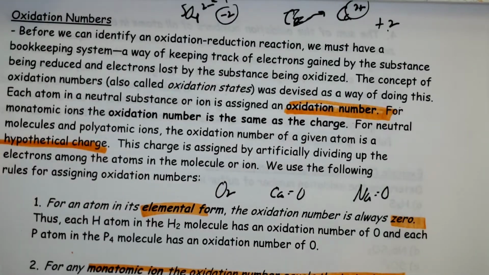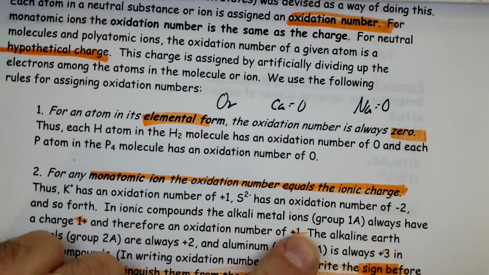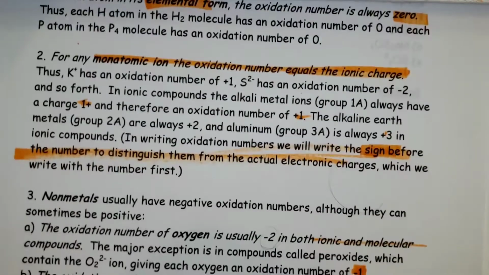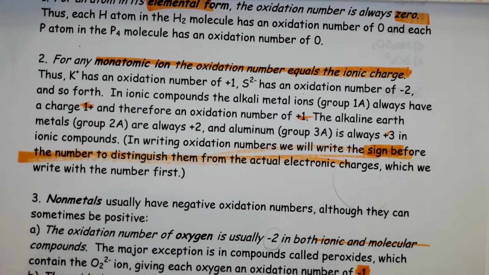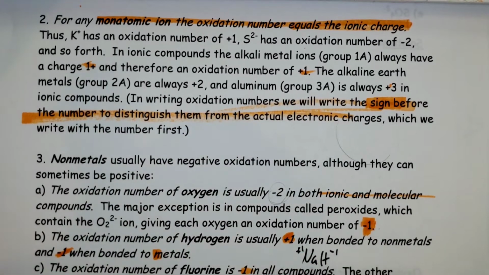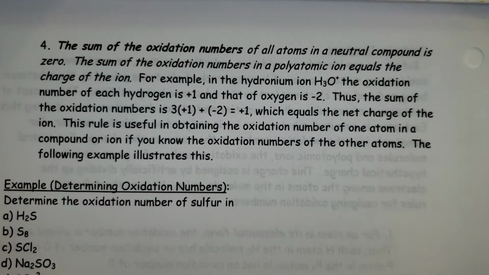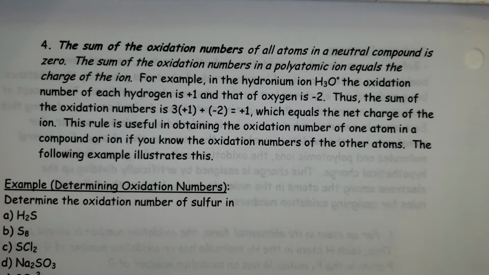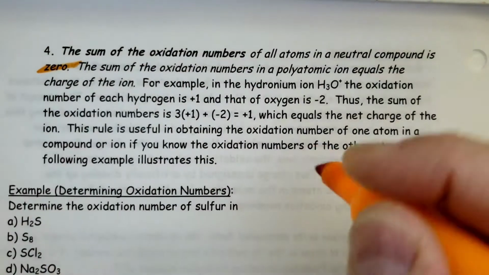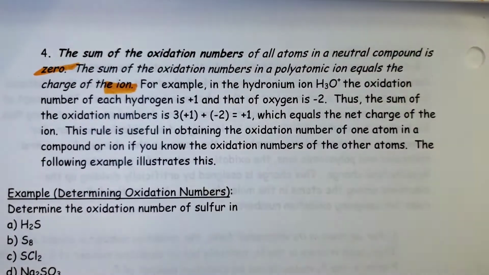So again, to recap: elemental form, which is by itself, 0. Monatomic ion, equal to the charge. Group 1s, group 2s, group 3s. Non-metals, whether they're ionic or covalent, have an oxidation number equivalent to the charge that they would be in ion form. And lastly, on the next page, the sum of the oxidation numbers in a neutral compound is 0. And if it's a polyatomic ion we're talking about, it's equal to the charge of the ion itself.